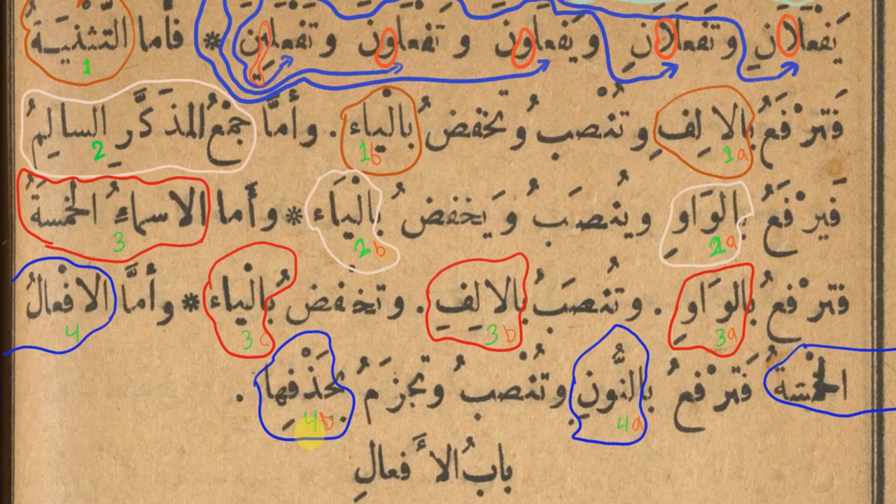So you get 4a and 4b. So with the noon, you either see the n, this n here, or بحذفها, by omitting it. حذفها, omitting it. That's what this word means. So sometimes you will see it there, and sometimes it will be omitted, this n here, depending on the position of the verb in the sentence.